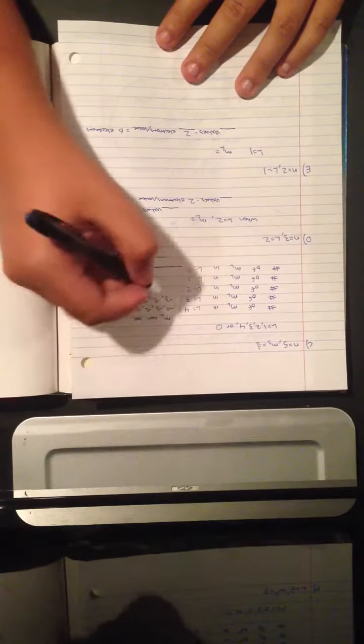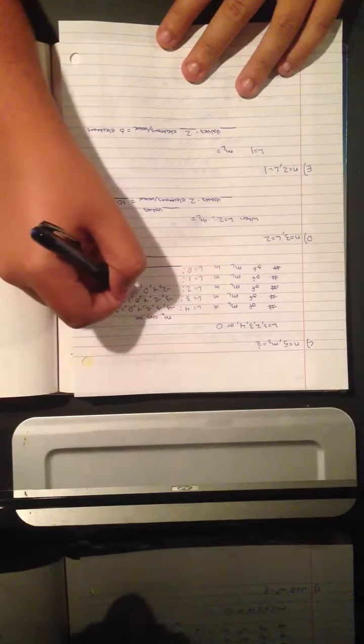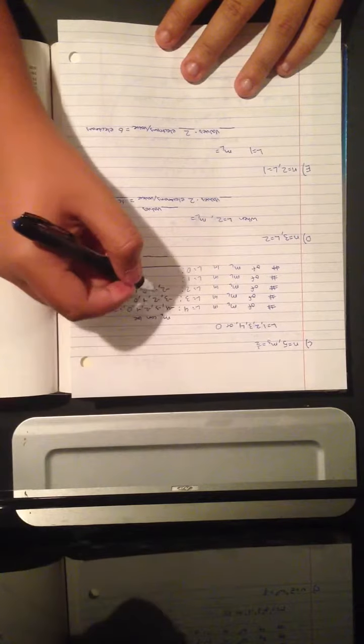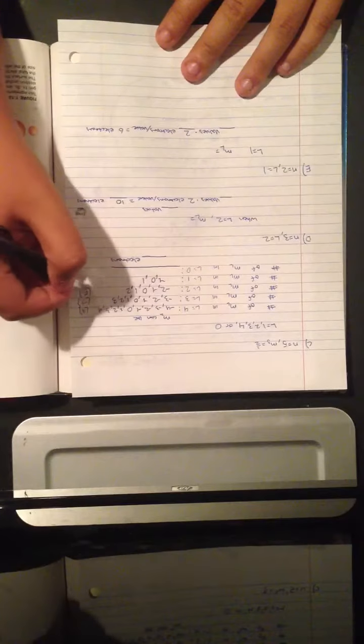And when l is equal to 2, you can have m sub l values of negative 2, negative 1, 0, 1, or 2, which would be 5 values. And when l is equal to 1, you can have values of -1, 0, 1, which is 3 right there.